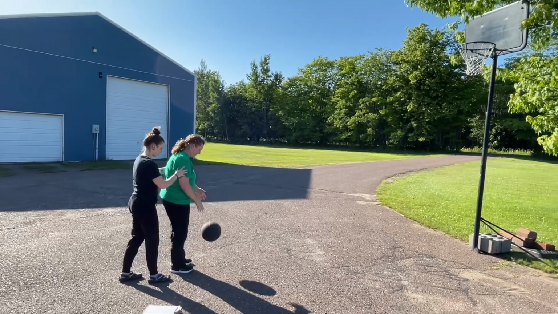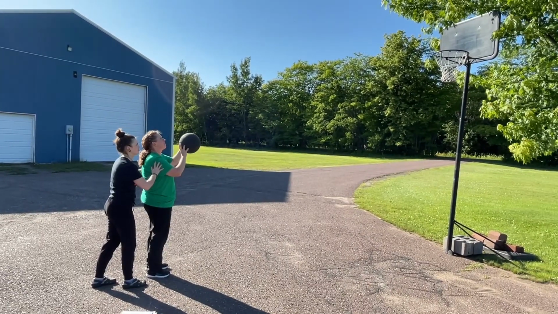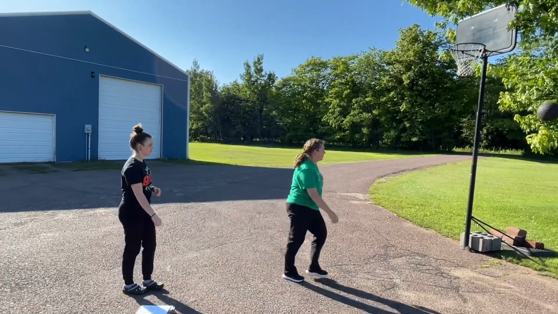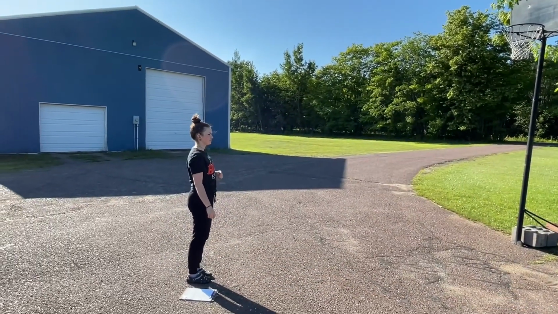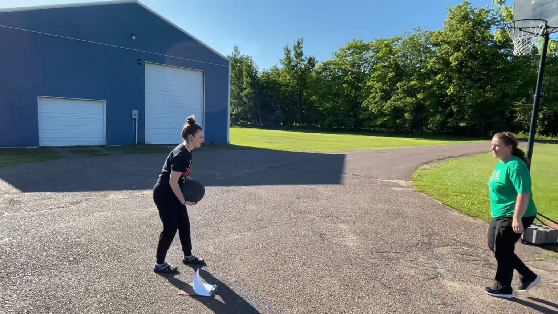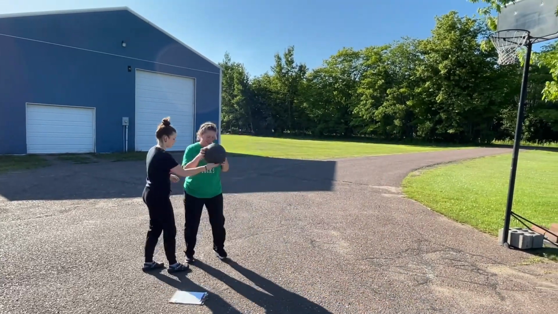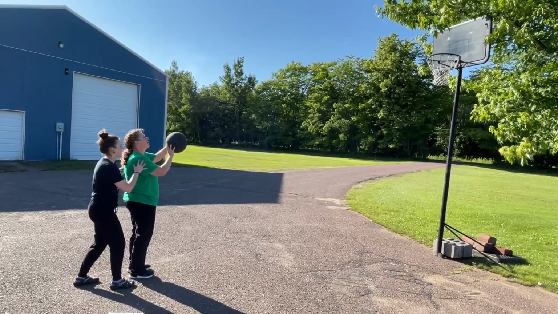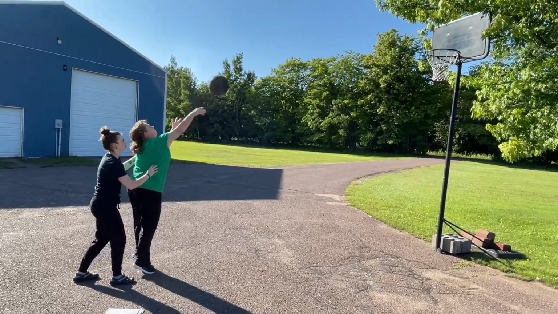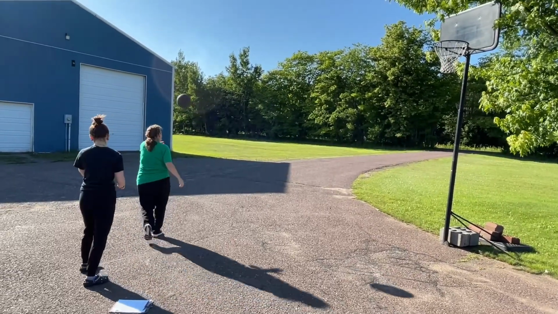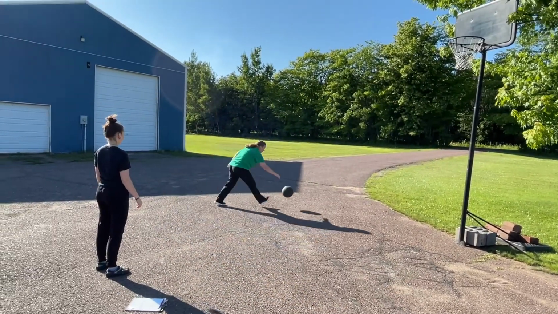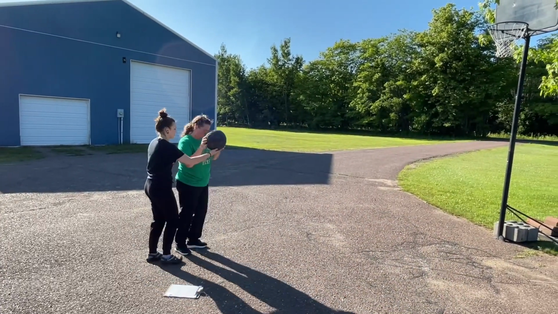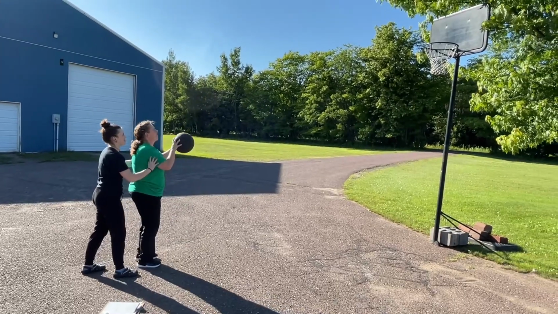Alright, shoot the basketball free throw in the basket. Alright, that was a nice try. Alright, shoot the basketball free throw in the basket. That was a good try. Let's keep going. You can do it. Alright, shoot the basketball free throw in the basket.